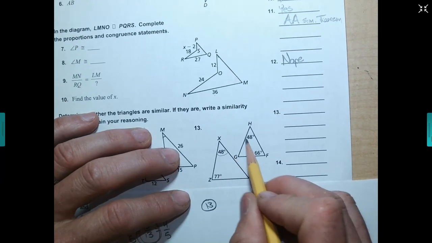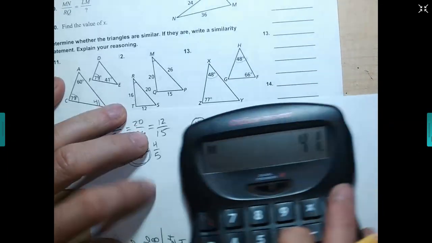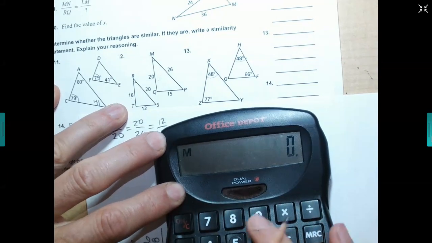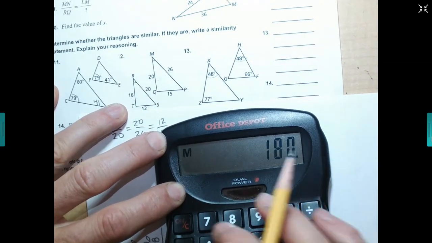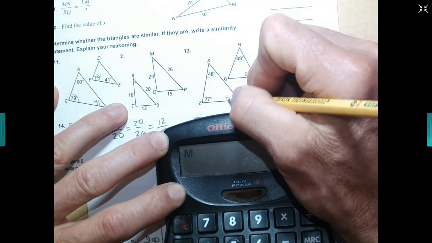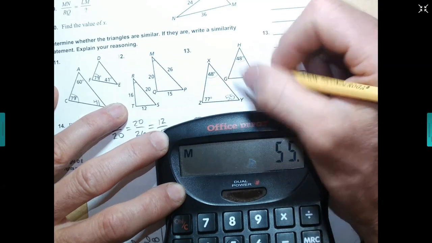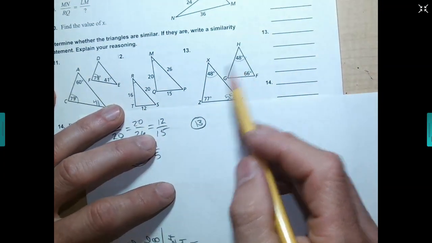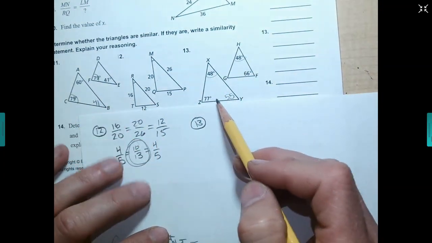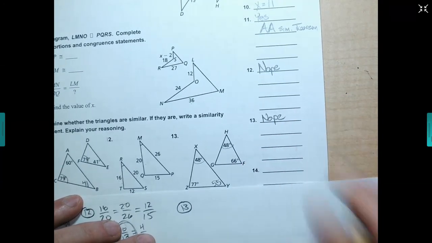All right, let's check number 13. 48. So those are the same. Now let's do the same thing we did for number 11. So we're going to do 180 minus 48 minus 77 equals 55. There's only one angle that's the same, right? This is not equal to either of these. So, nope, not similar.